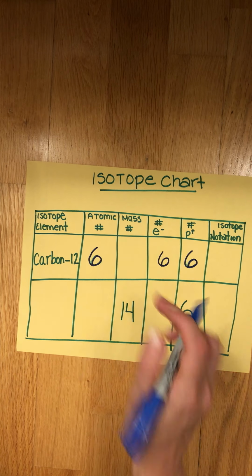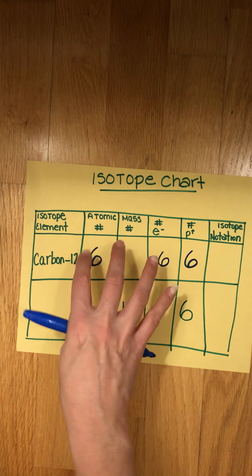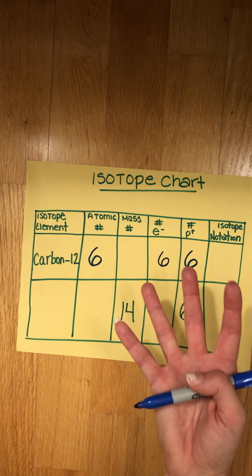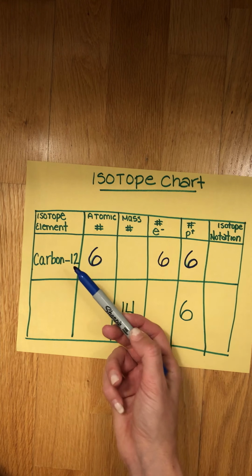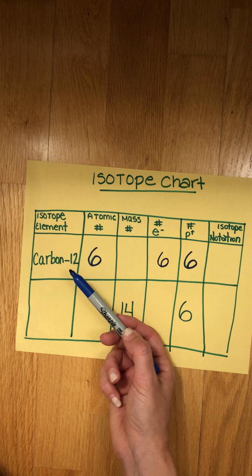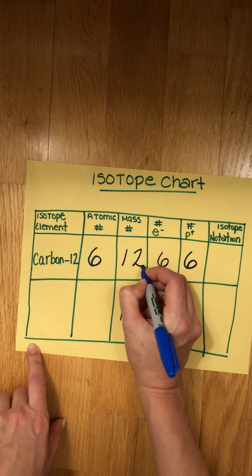Now I know my mass number is my protons plus my neutrons, but I notice here I don't have anything about neutrons. So how do I figure out my mass number? Well, remember, that's what we said this is. That's your mass number. So I'm going to put that there.